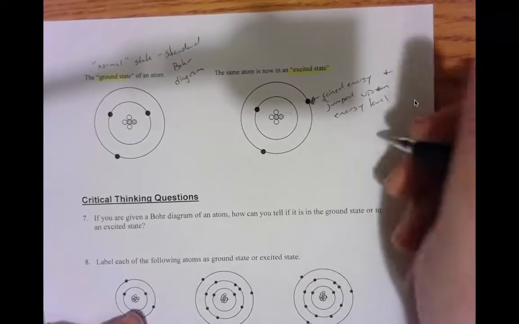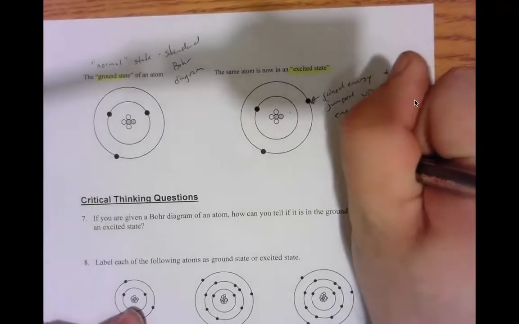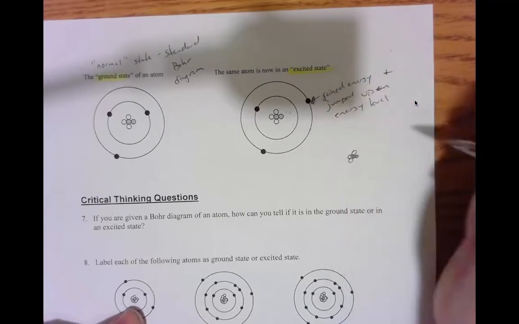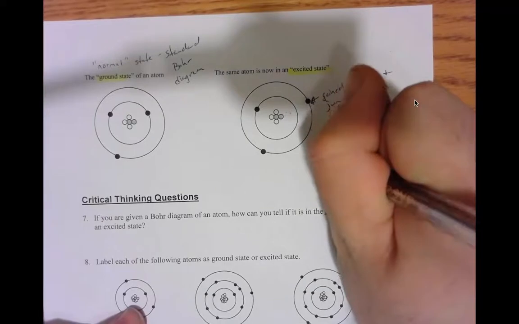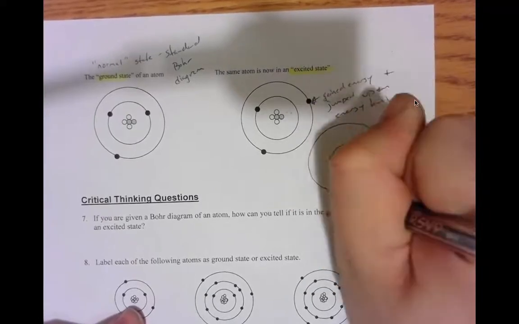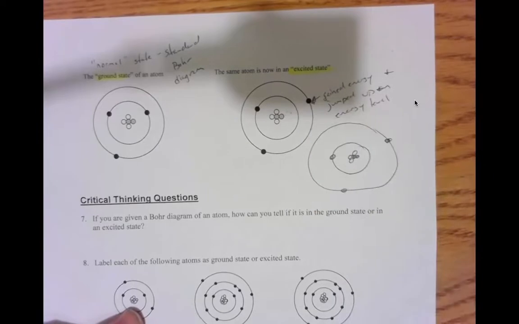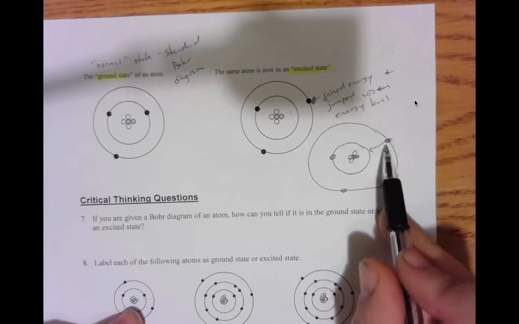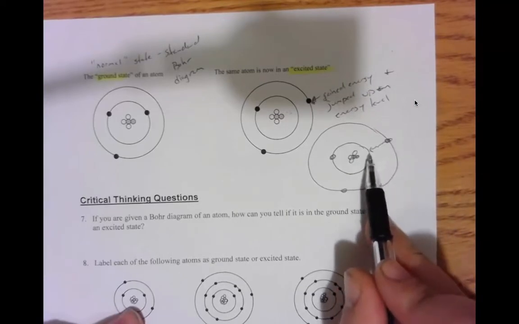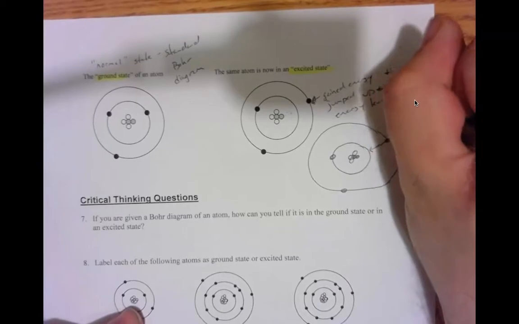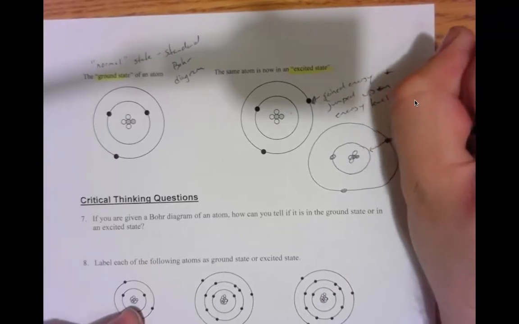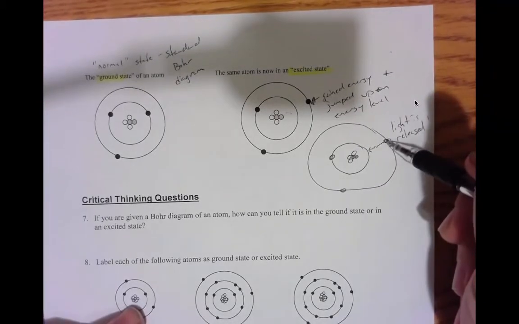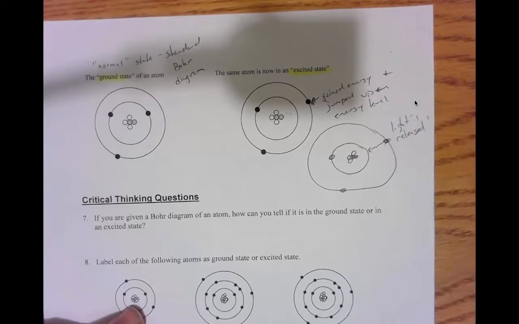So what's important, though, what's worth noting, if we were to draw a second model of this, is that when this electron loses energy and goes back down from the second energy level to the first energy level, this is when light is released. Light is released when the excited electron relaxes and goes back to the first energy level.